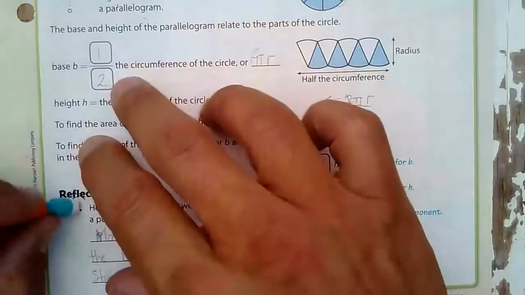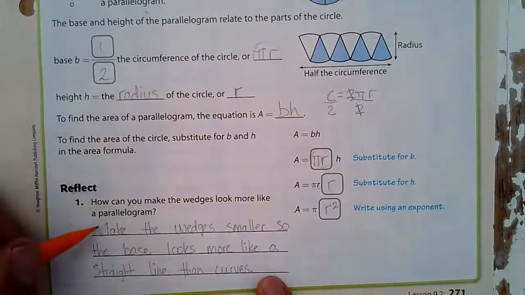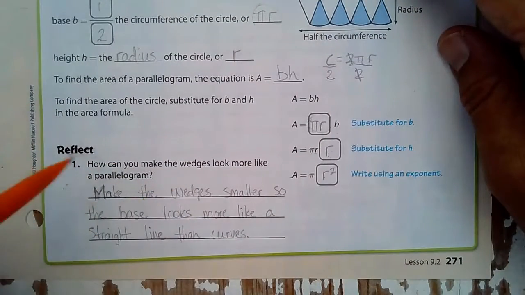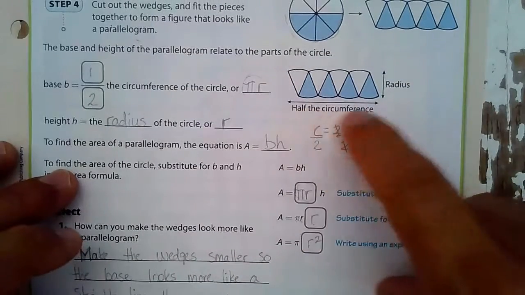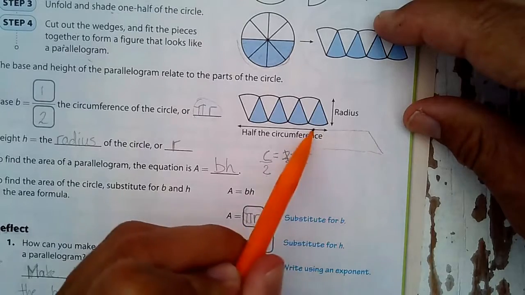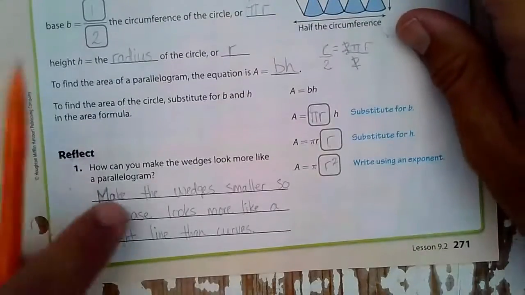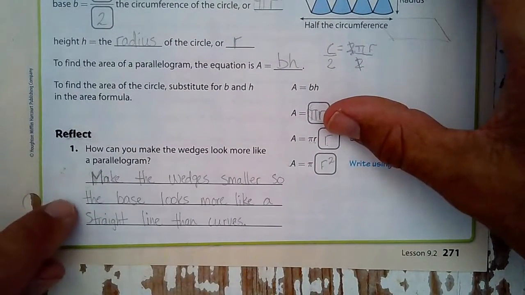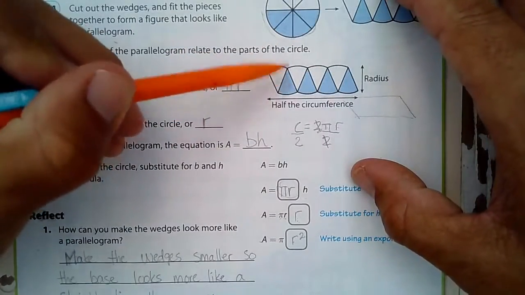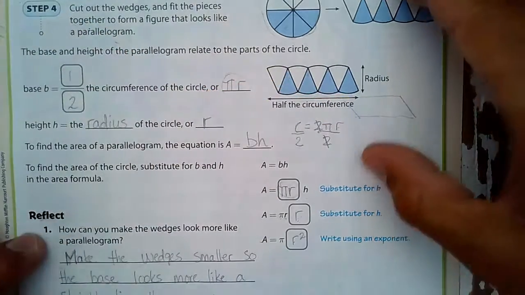I got some pencil marks here. Erase that. And on this, how can you make wedges look more like a parallelogram? So this kind of looks like a parallelogram. A parallelogram has exactly straight lines like that. So how could you make that more like a parallelogram? Well, you can make the wedges smaller, so the base looks more like a straight line than it does curves. Because if you cut this into more pieces, it'll make it straighter.